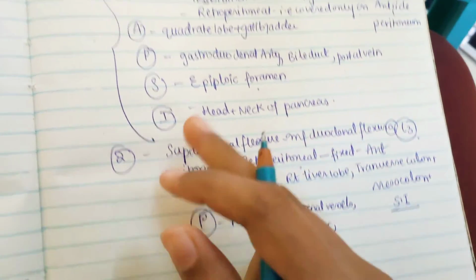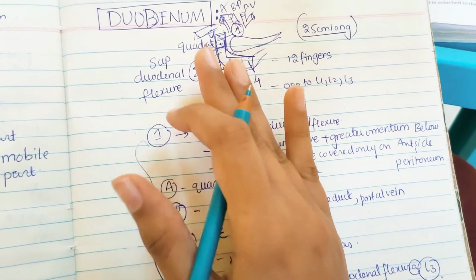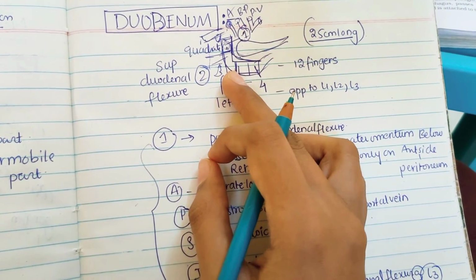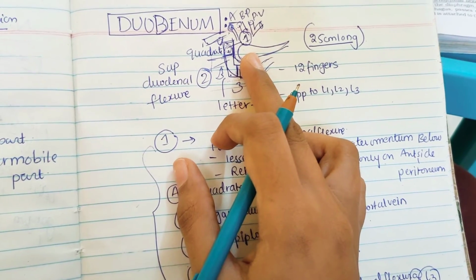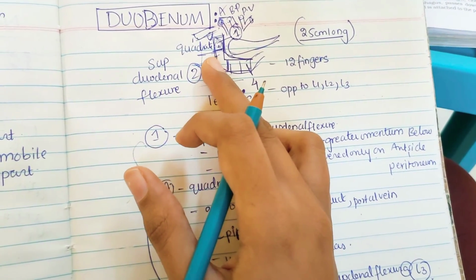So medial to the second part of duodenum. So what is medial side? This side. What is lateral side? This side. So medial to second part of duodenum, you have head of pancreas and bile duct, and laterally you will have right colic flexure.